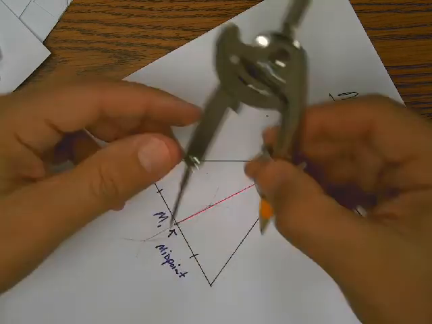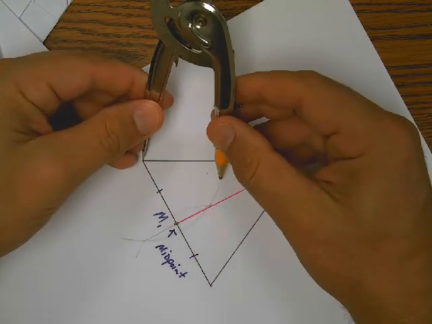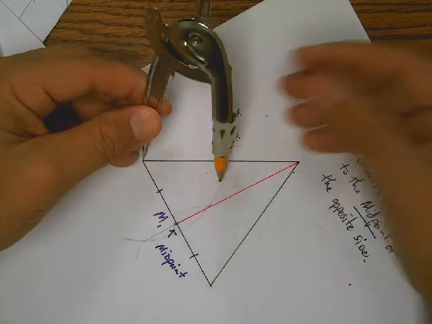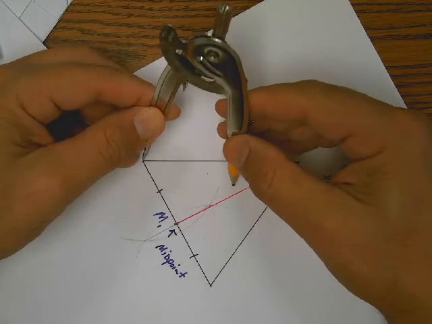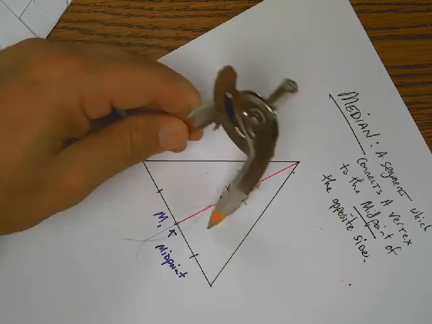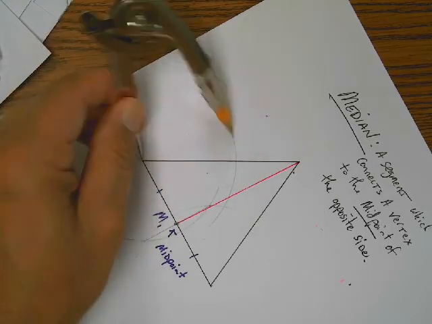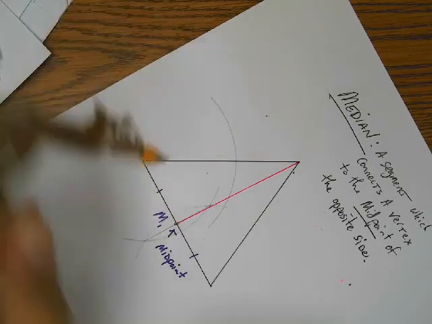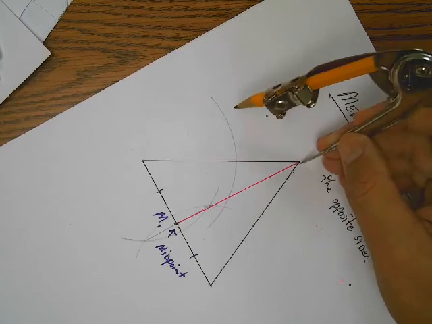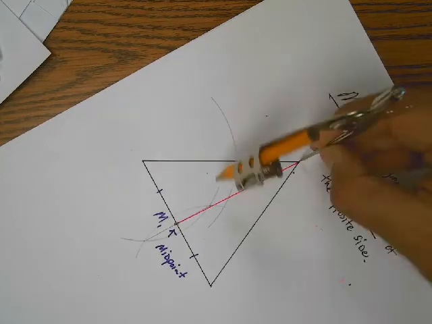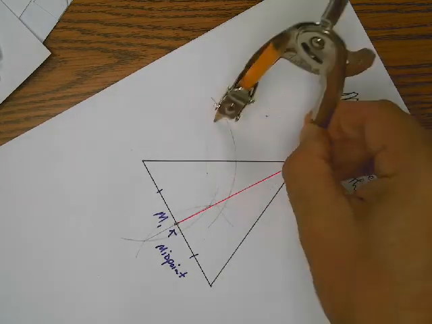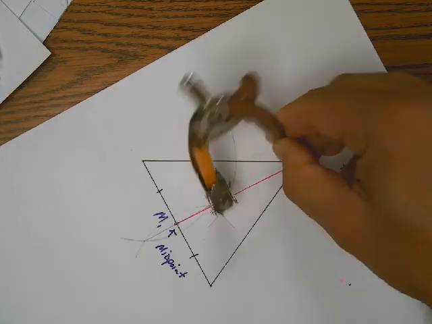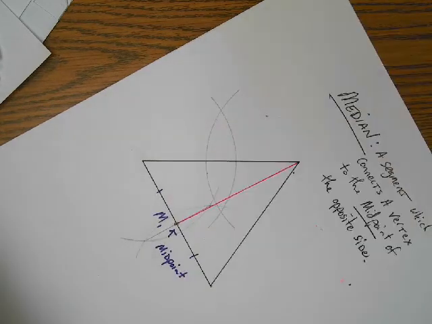All right, let's go to each vertex. Make sure it's more than halfway. That needs to be widened out a little bit. All right, I'm going to do an arc, almost a semicircle, a quarter arc right there. I'm going to do it from both vertices, the plural of vertex being vertices.